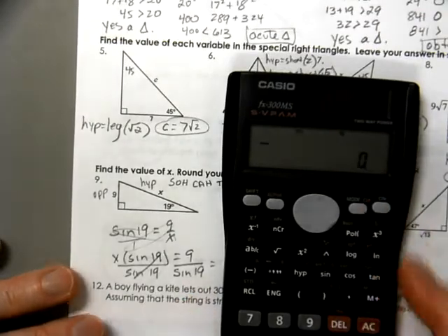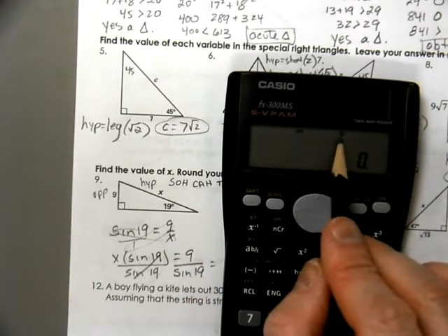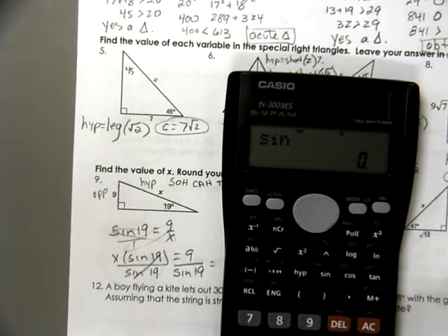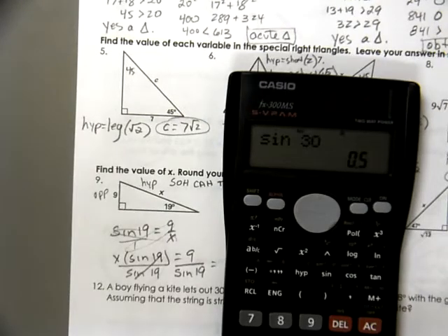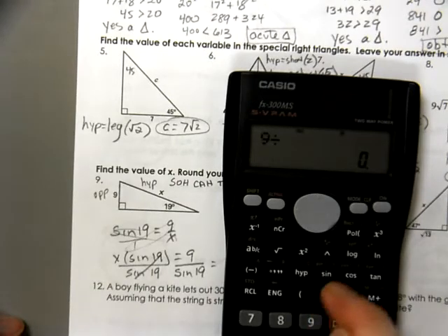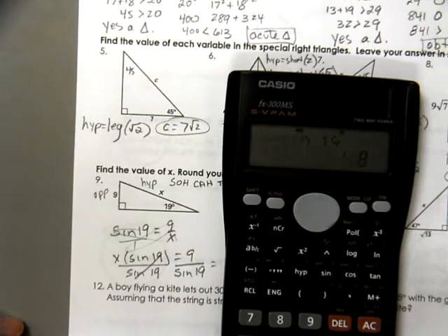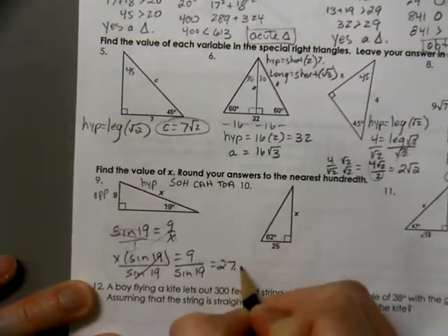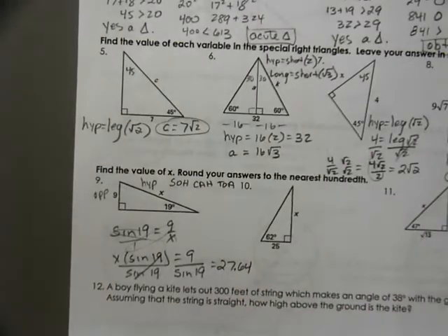So with our calculator, you want to be sure you're in degree mode. There's a little D highlighted on my calculator. If you're using a graphing calculator, you need to go to mode and be sure the degree is highlighted. One good way to test if you're in the right mode, do sine of 30 and you should get 0.5. Get a half. So 9 divided by sine of 19, that is 27.64. That is not a degree value, that's a length, so that's in units.